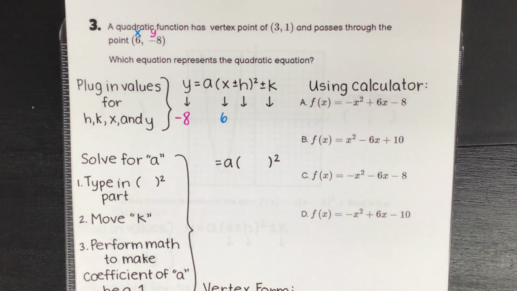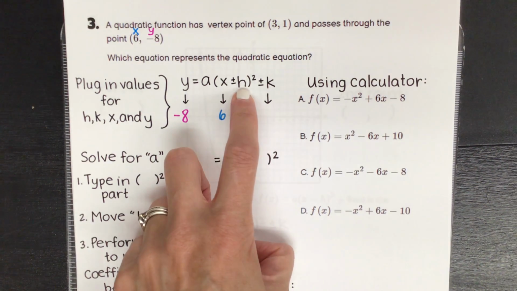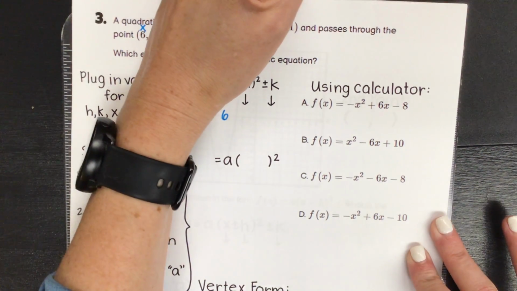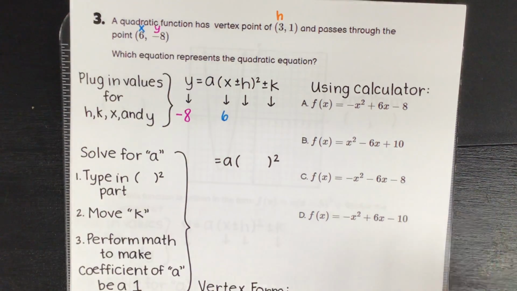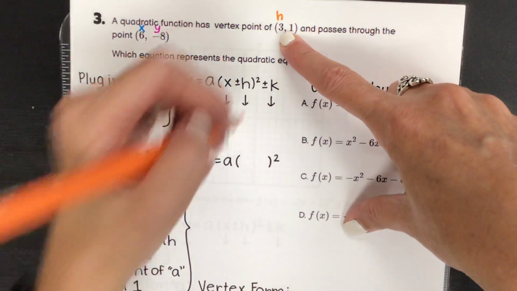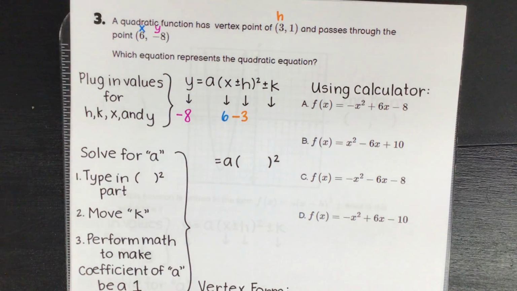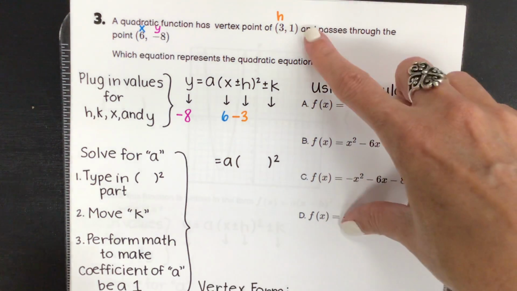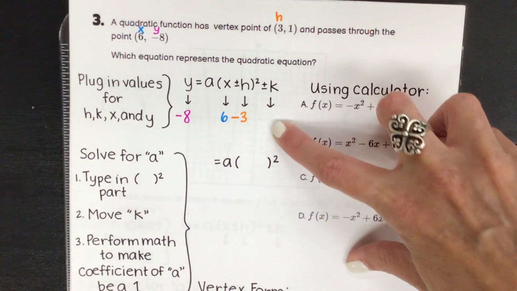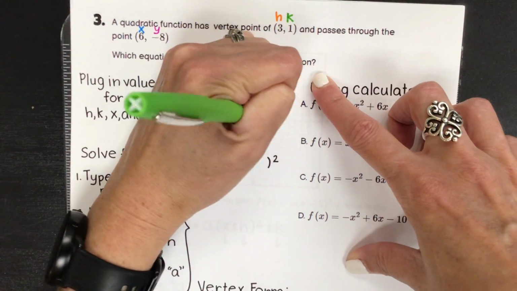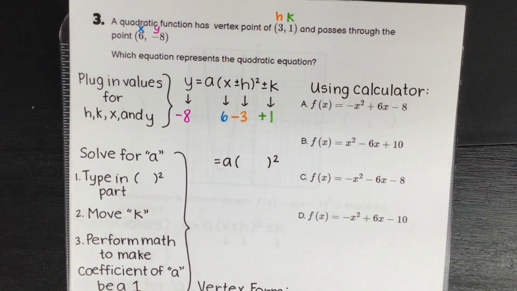Okay. Now I'm going to start plugging in for H and K. H refers to the X coordinate of the vertex. So the X coordinate of the vertex is 3. And remember, when you plug it in, it's got to be the opposite. So this is a positive 3, but I'm actually going to plug in negative 3, because remember, H does the opposite. And now I'm going to plug in for K. K is the Y coordinate of the vertex. So K is a positive 1. And remember, K goes in just like you think it should.